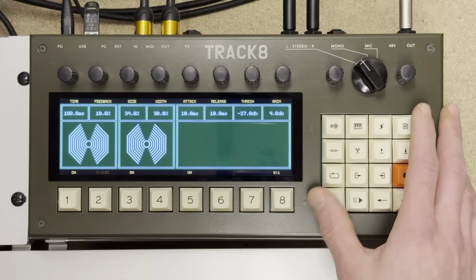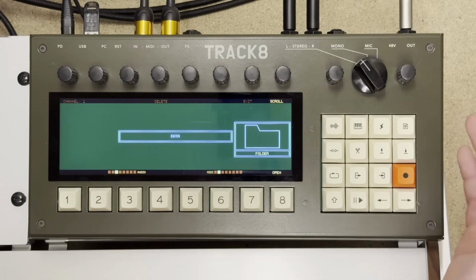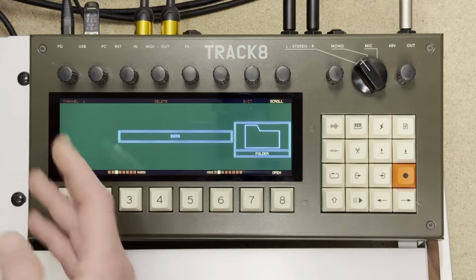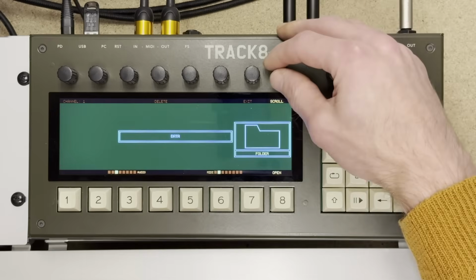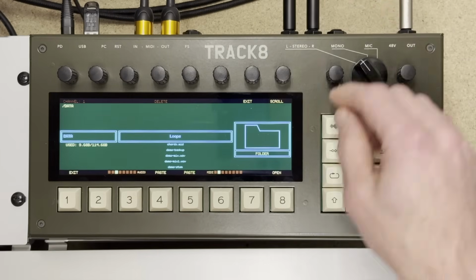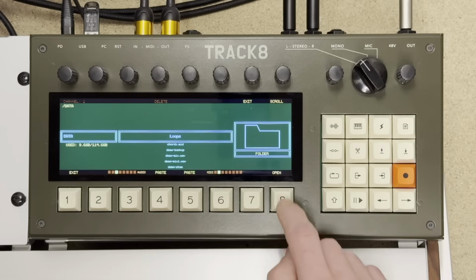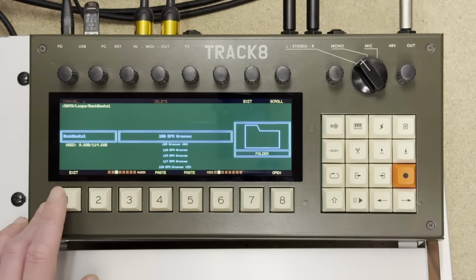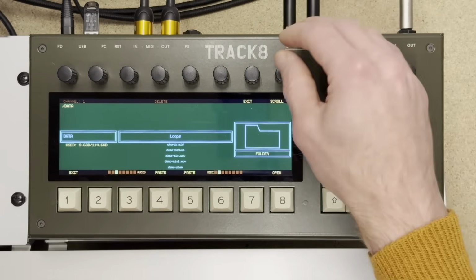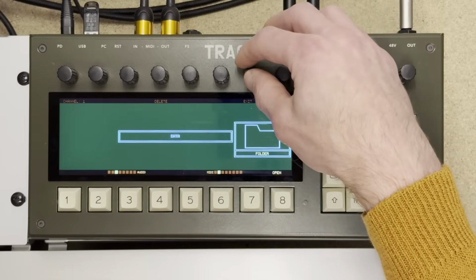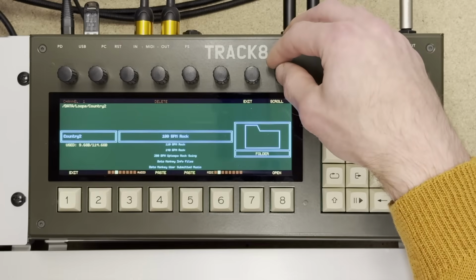Last button here is the file browser. You can only access this if you have an USB drive attached, and then it will show you all the USB drives. Currently, I only have attached one stick, it's called data. You can use the scroll button to move around. You can press it to enter a folder. You can use the track button 8 also access a folder. Same with the play button. You can use track button 1 to exit a folder, or conveniently, you can also use the encoder 7 push to exit a folder. I have a couple of drum loops there.